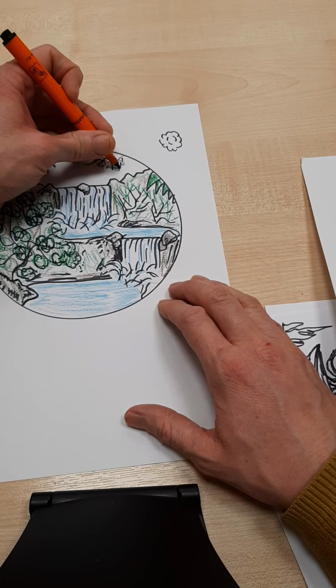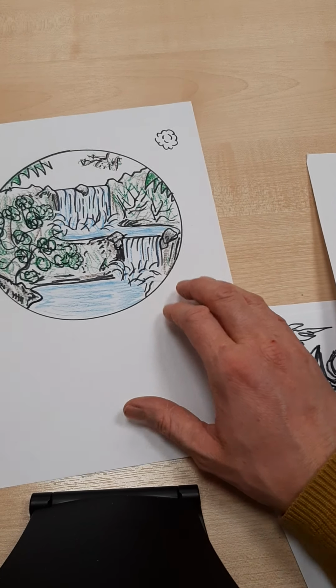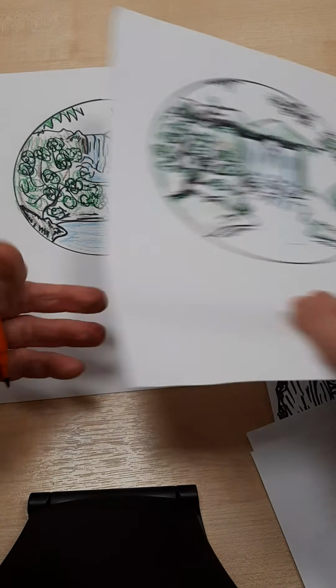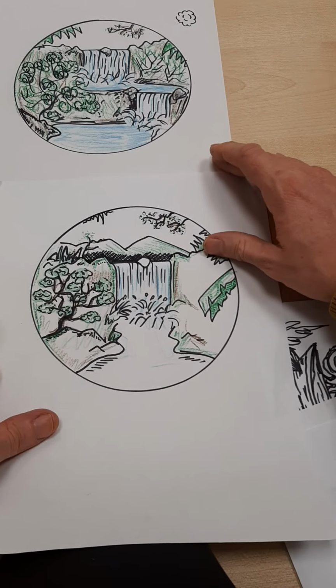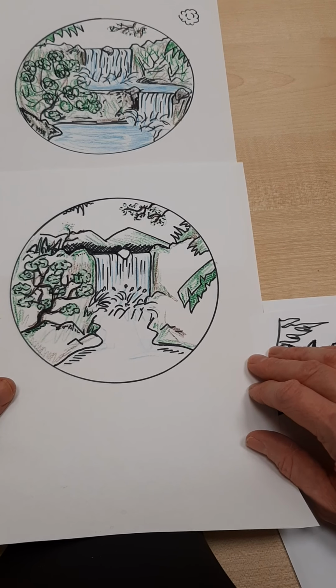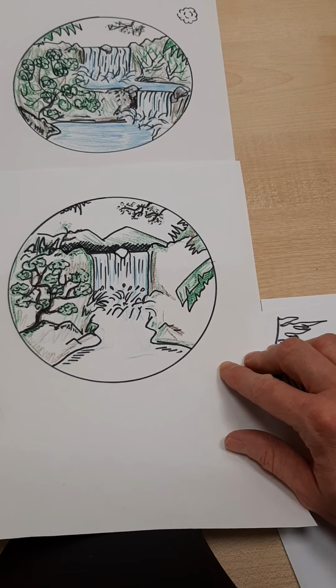Okay, dot, dot, dot, dot. Okay, so have a play, guys. There's two there for you to have a look at. You can be as creative as you like. You can add all the detail you like.